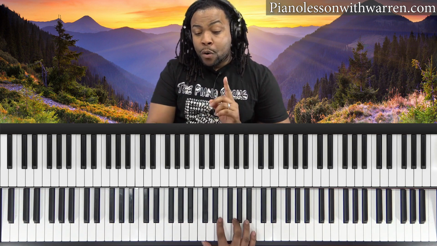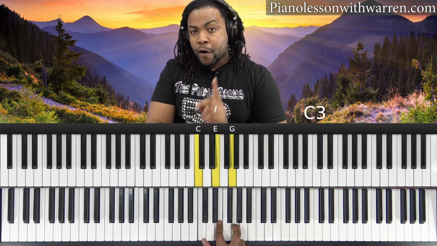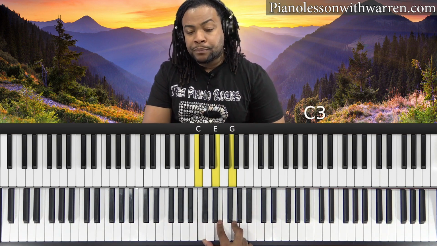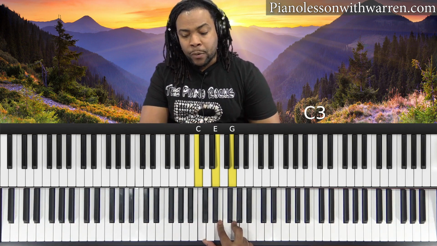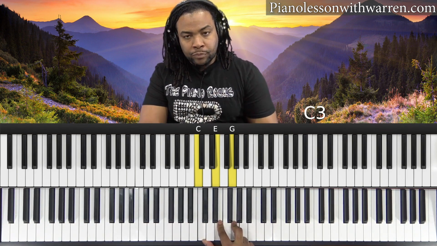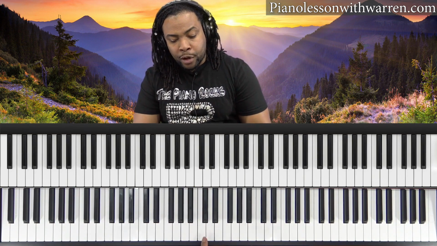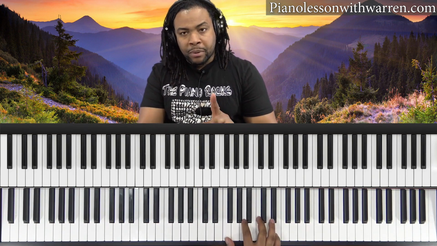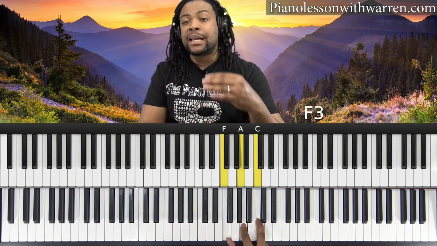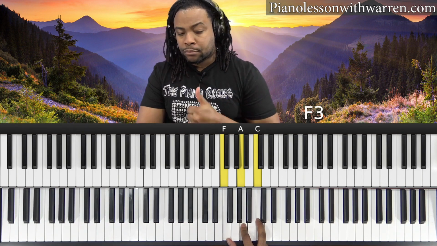So if I build a chord on the 1st degree of the scale, and I'm talking about C right now, I have a major chord. If I go up to the 4th note in the scale, 1, 2, 3, 4, I build another chord, I get a major chord again.